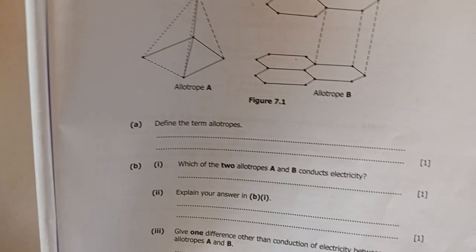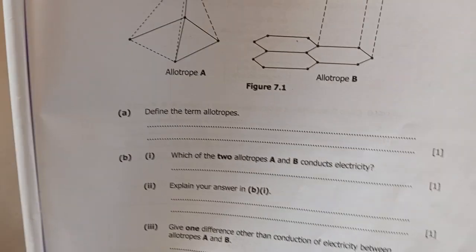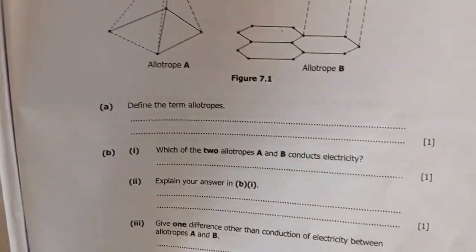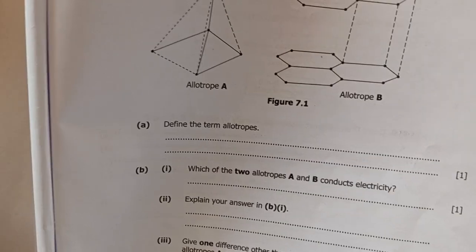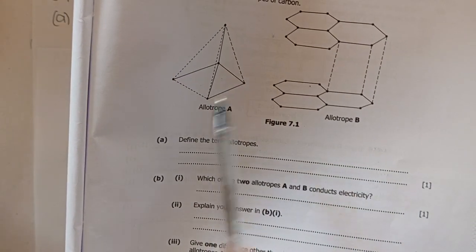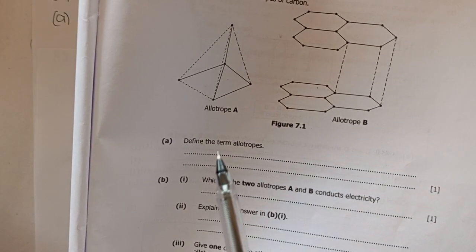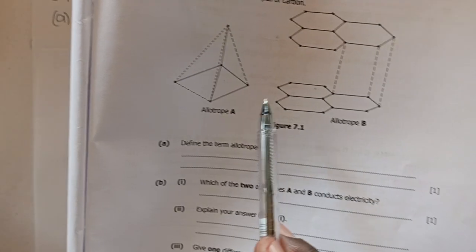Those are what we call allotropes. So allotropes are basically different forms of an element or the same element but existing in the same physical state. And in this case we have these two. This is diamond, this is graphite. They are both solids. Okay, but they are from the same element, which is carbon.